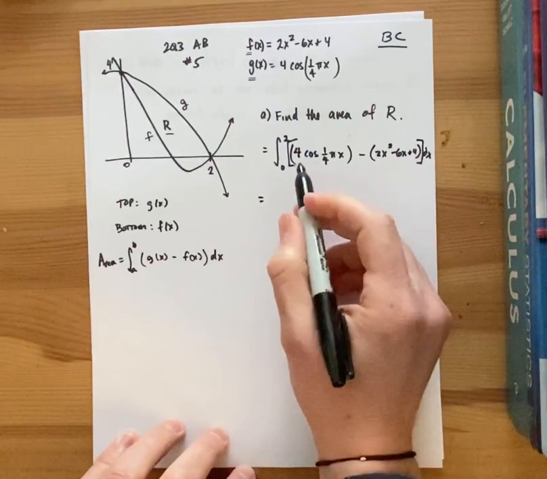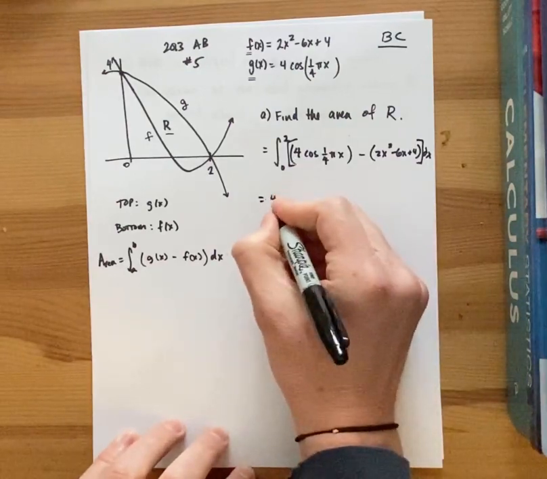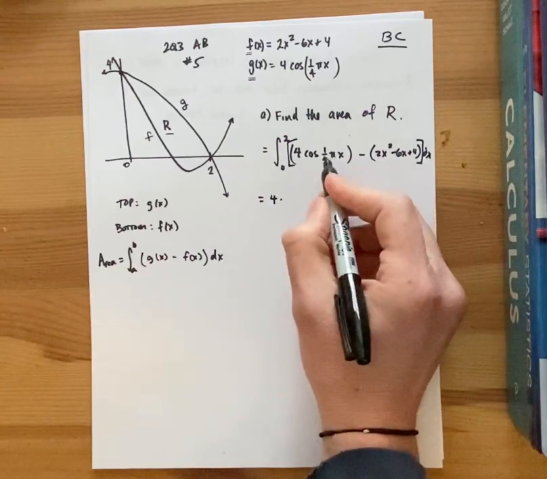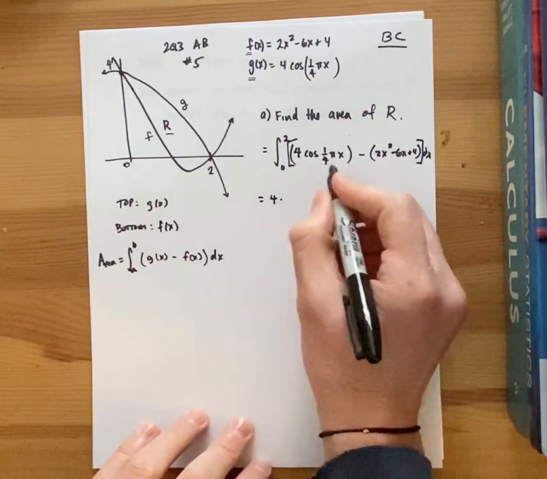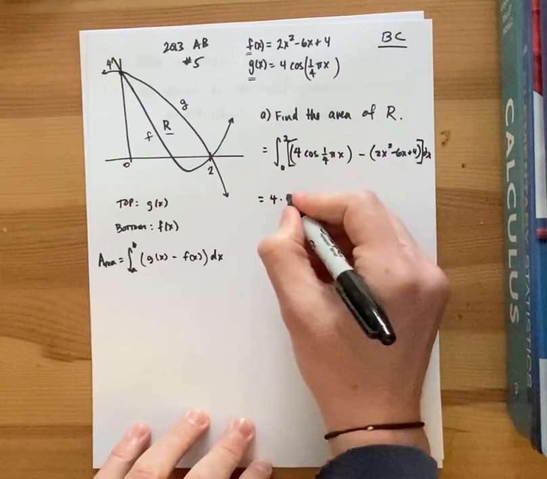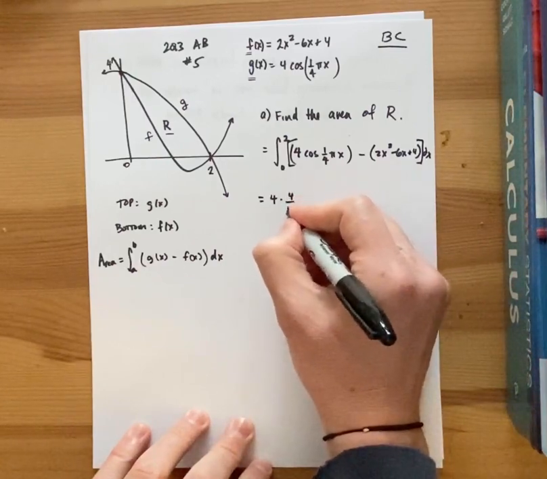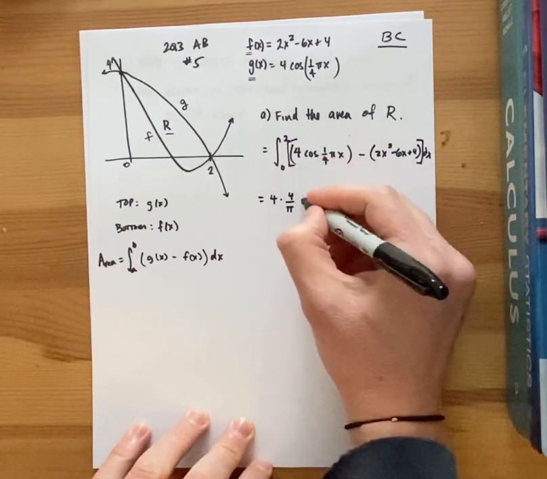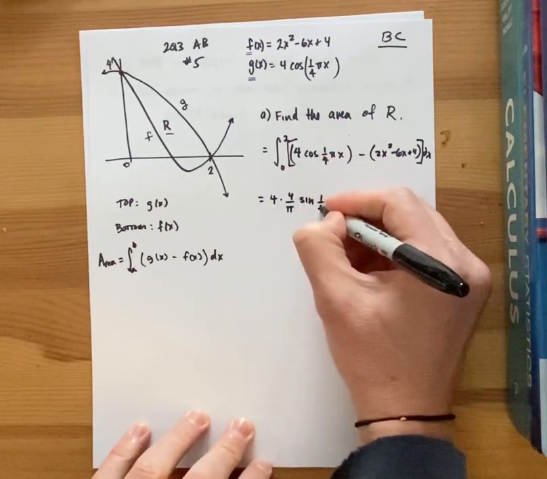The next thing is your antiderivative, so it's going to be 4 is just a constant. Remember, do the reciprocal of that coefficient inside, so that's going to be 4 over pi. And your anti of cosine is sine. Leave the angle inside.